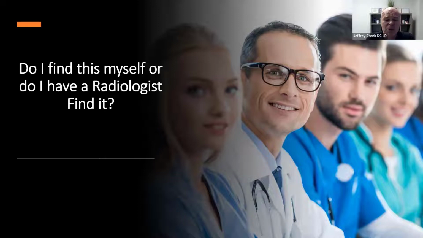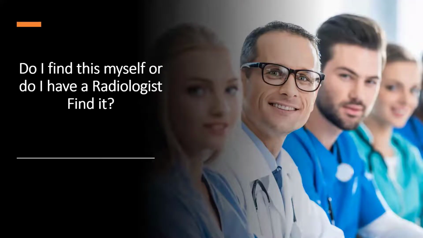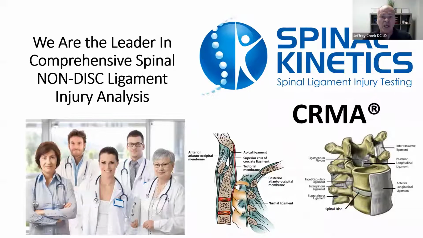I have a lot of experience with this, and I do a lot of attorney presentations. If I ask an attorney, would you rather have the treating provider come up with this or an independent medical radiologist come up with it? It's always independent medical radiologists, because it makes it easier for them to work with that particular finding. So you want to work with somebody who's really good at finding this stuff.